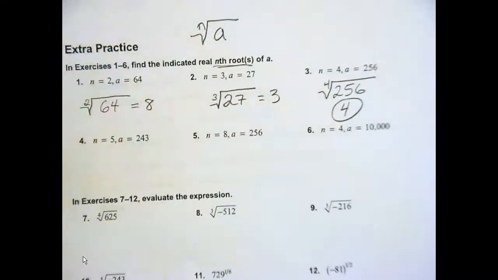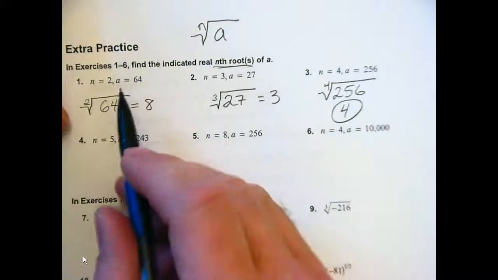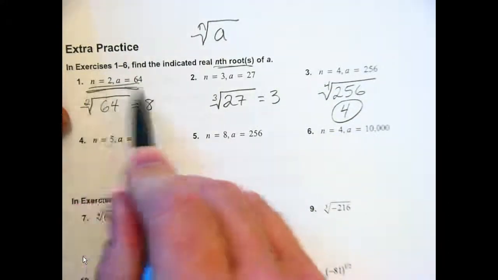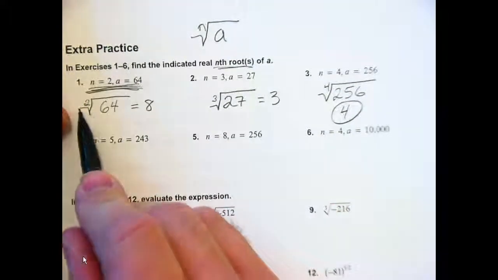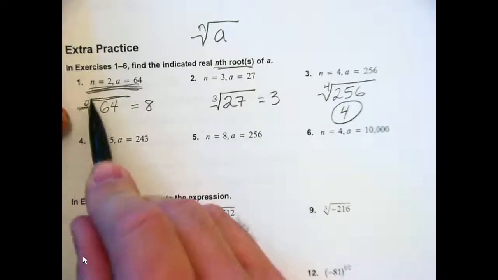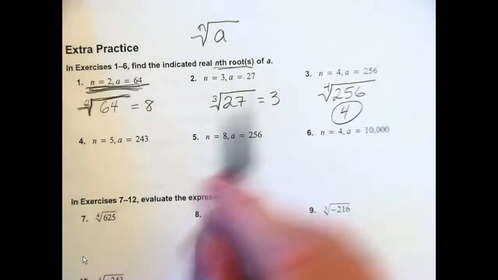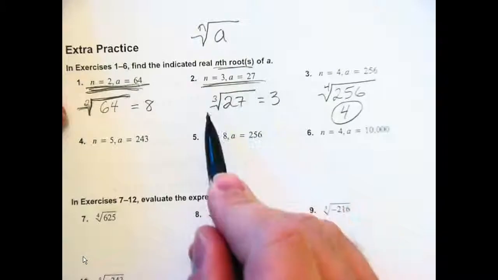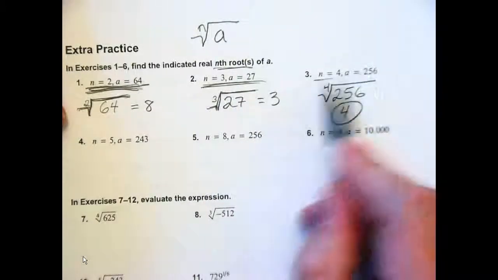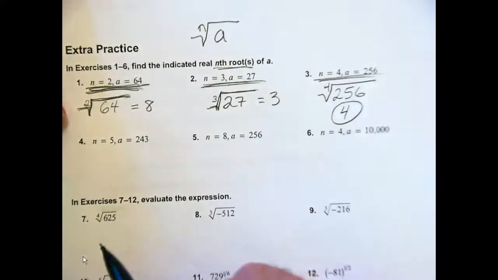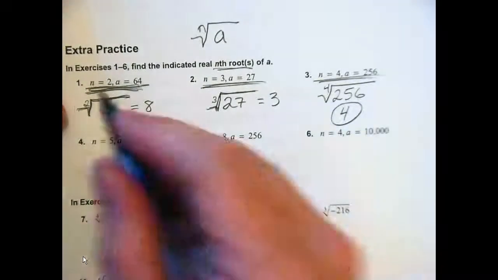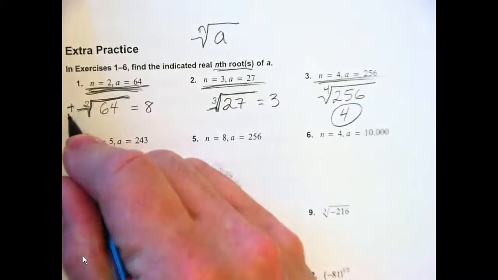Okay, there's one other little piece you need to know. You started this problem without a square root or without a radical. Okay, this little symbol is called a radical. You started it without that radical symbol. All these problems you started without it. When you impose a radical, if it's an even number root, you have to put a positive and negative sign out here.